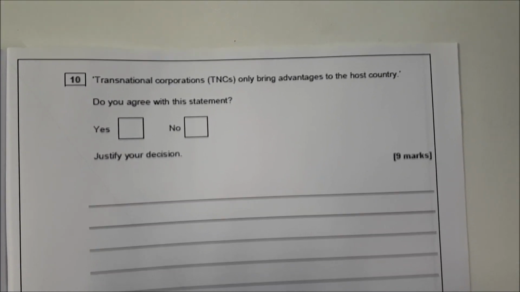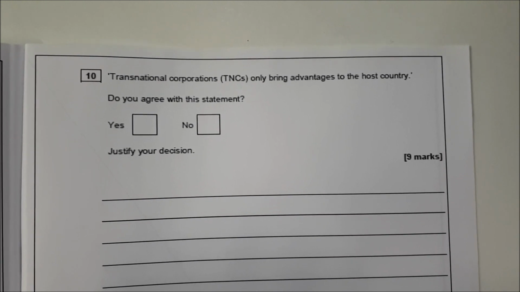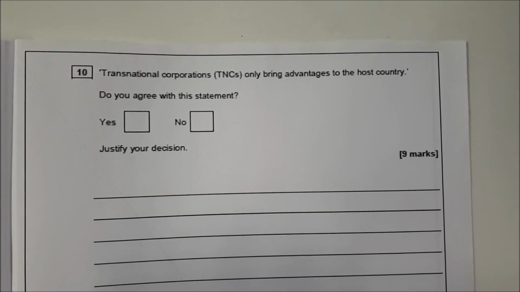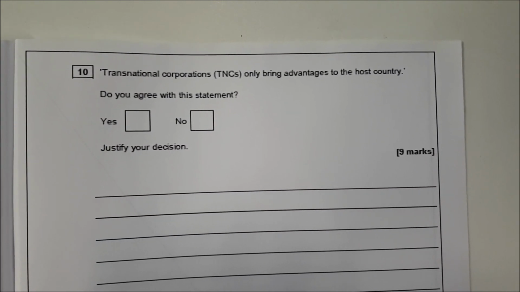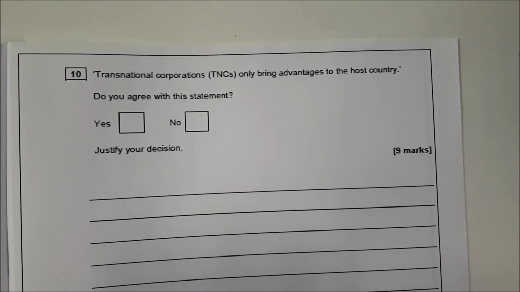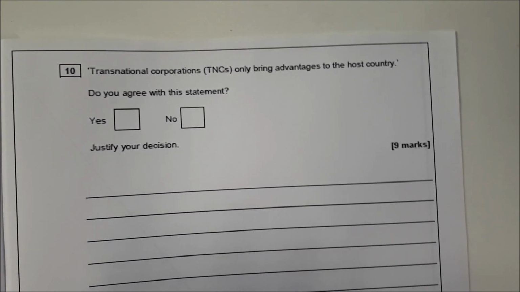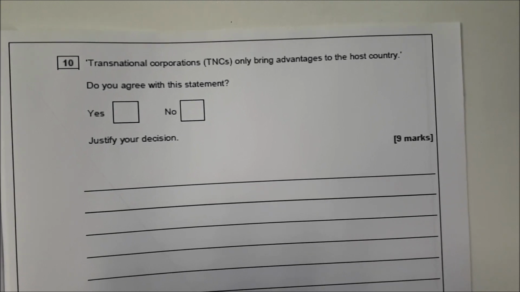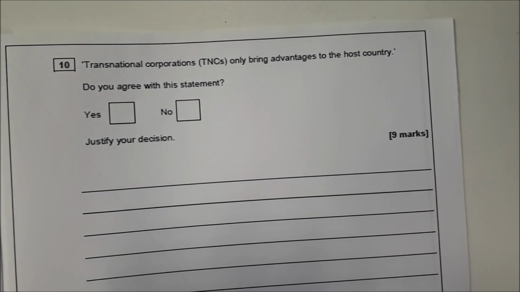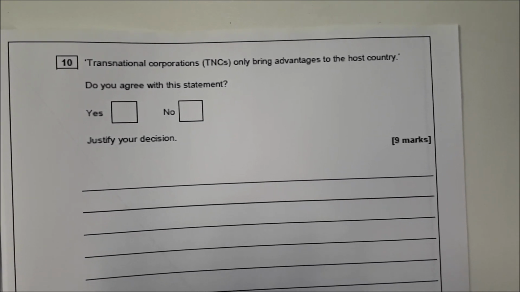Okay, so you've nearly made it. All my dodgy, shaky filming. This is the last question in this exam that we're going to go through, and it's another 9 marker. So really, really important that we are getting the marks in these questions. They can have a massive impact on your overall grade.